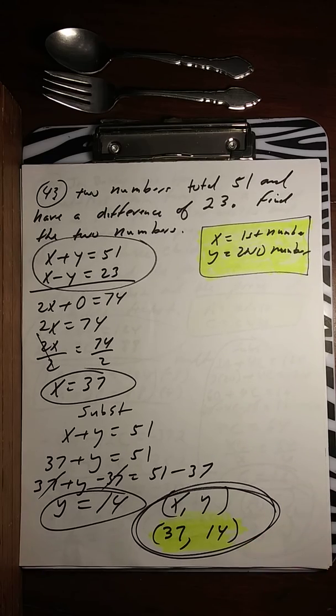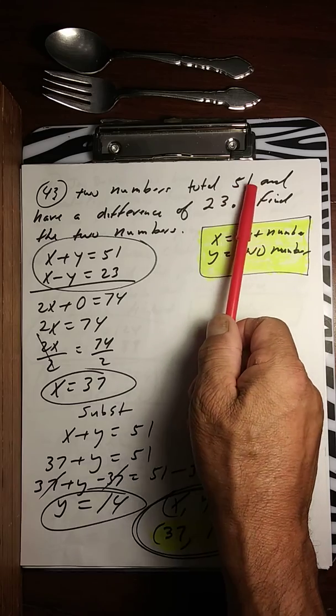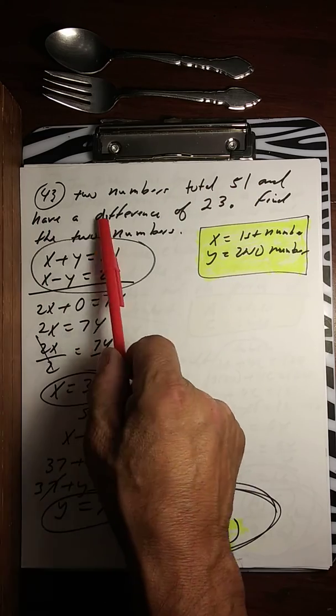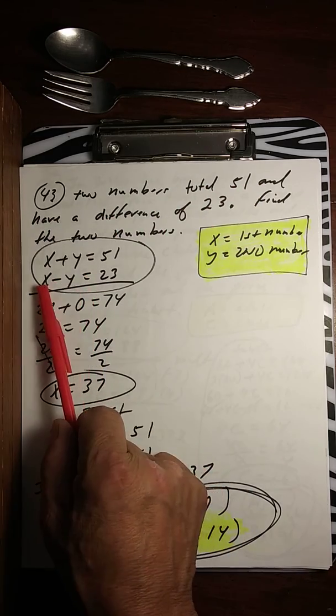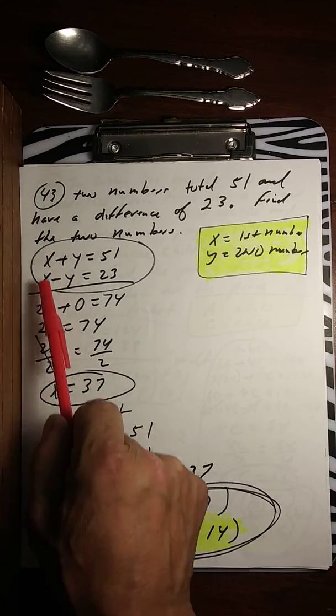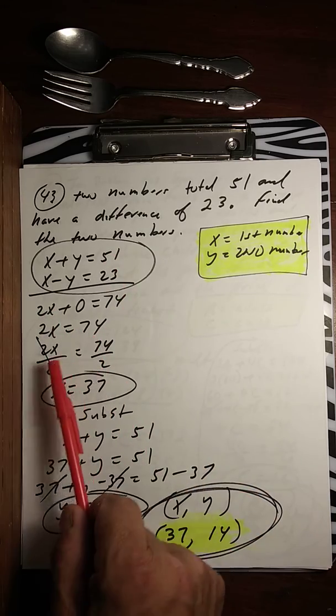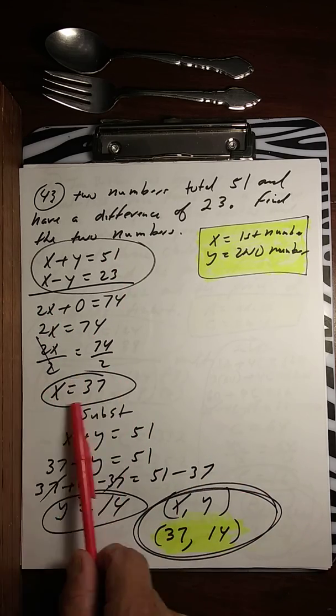So now, the numbers total 51. Add them together, 51. And the difference is 23. And you subtract them, x minus y is 23. First number, second number. So now straight down: 2x, y is 0, 74. So 2x is 74, divide by 2, divide by 2, so 37 is one answer.